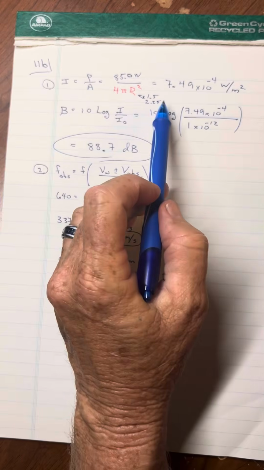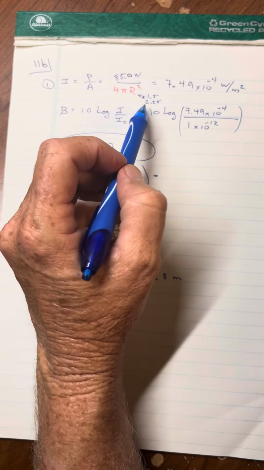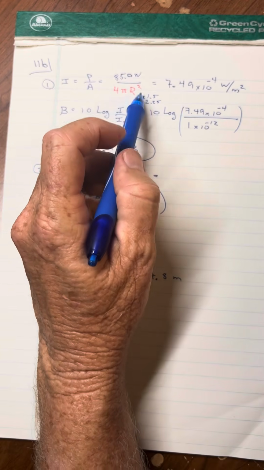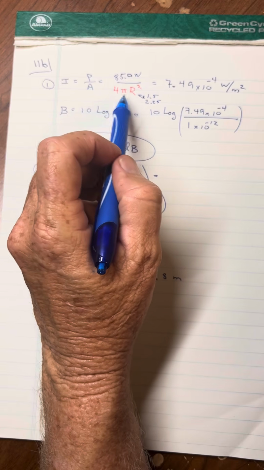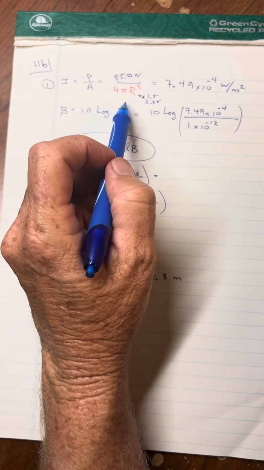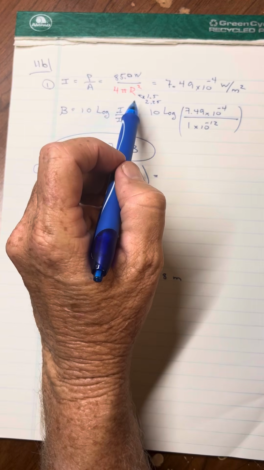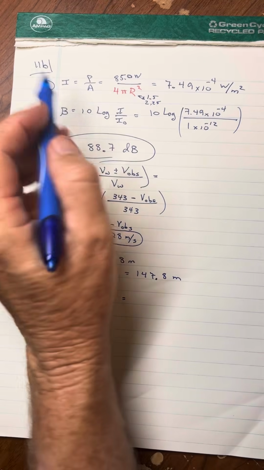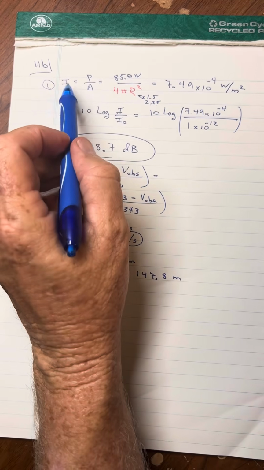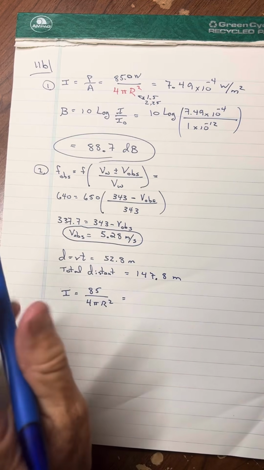Now, granted, that's more than 2, but just as a rough number, I'm looking at this going, okay, this is going to increase the area by roughly a factor of 2, and a little more than that. It's actually 2 and 10% more. But this is going to then reduce this intensity by roughly a factor of 2.